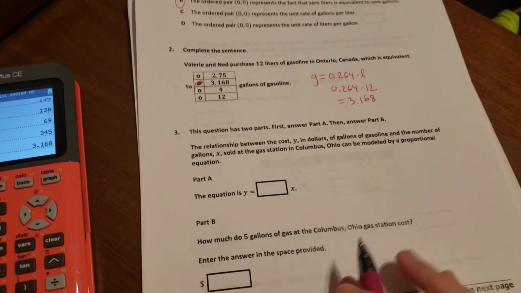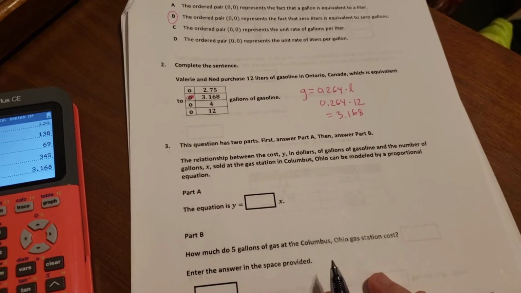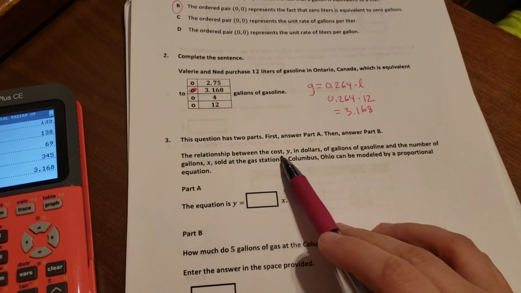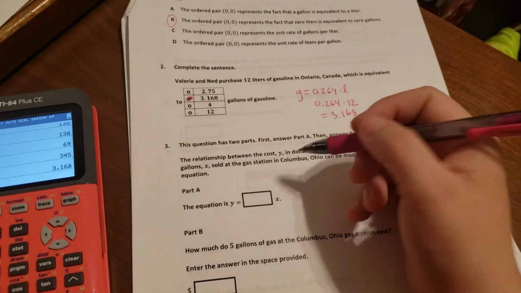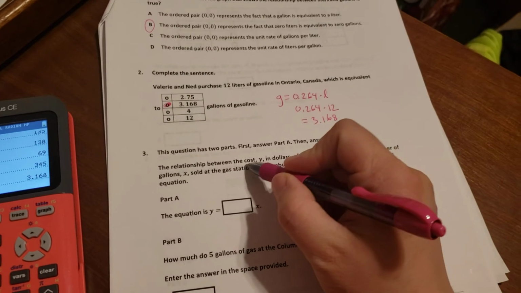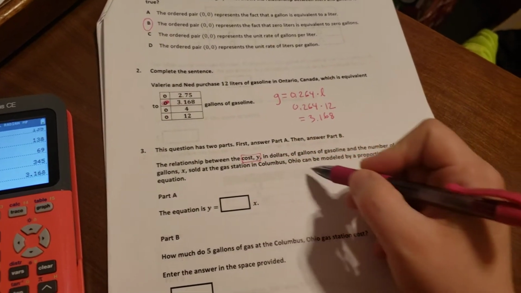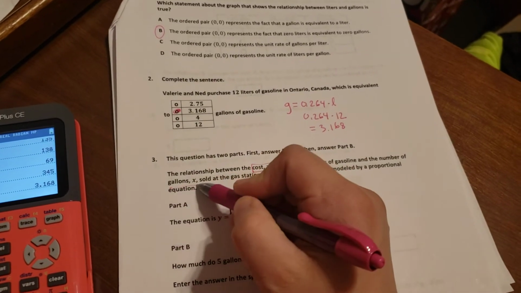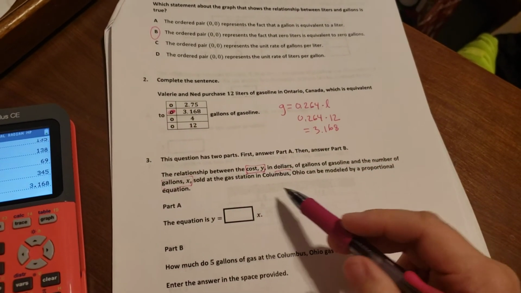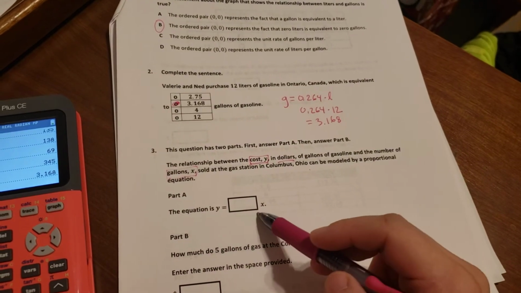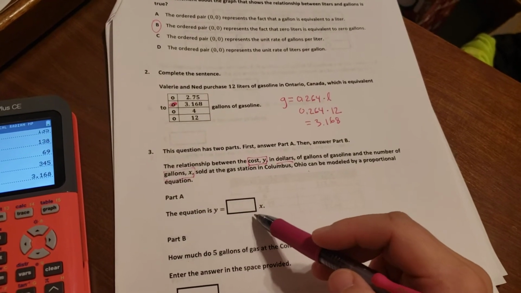Number 3's got 2 parts. All right. The relationship between the cost in dollars, and we're saying the cost is Y. And I haven't been annotating a lot, but if you need to annotate, absolutely do so. The cost Y in dollars of gallons and the number of gallons X sold in Columbus, Ohio can be modeled by proportional equations. So what's my equation? We've got to find a unit rate.